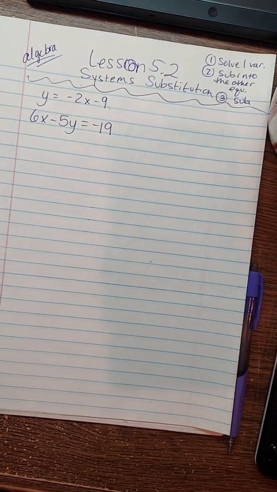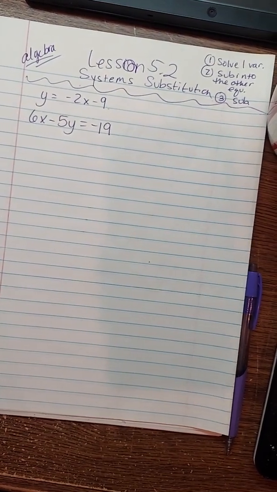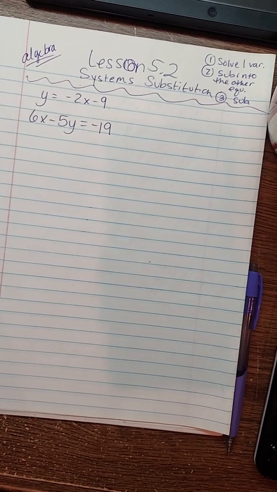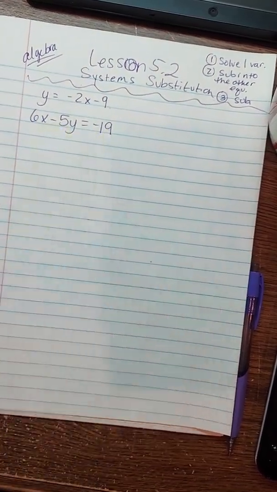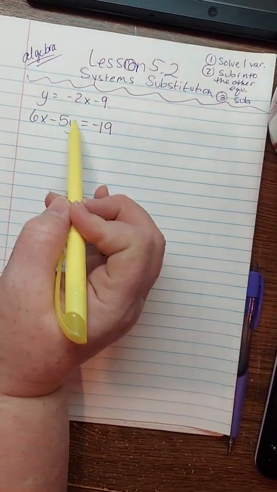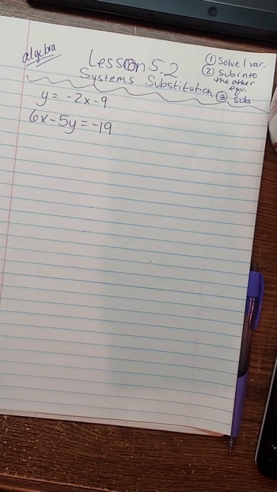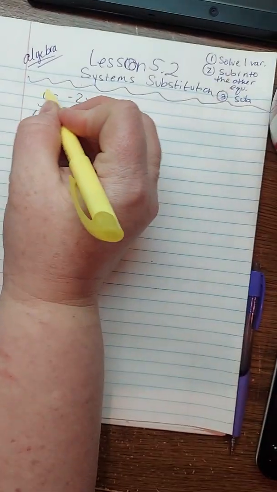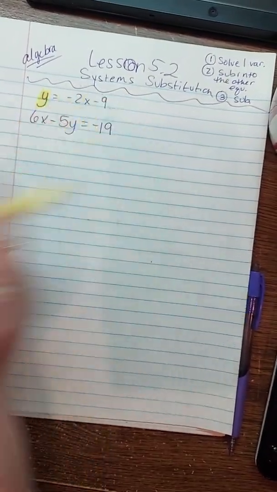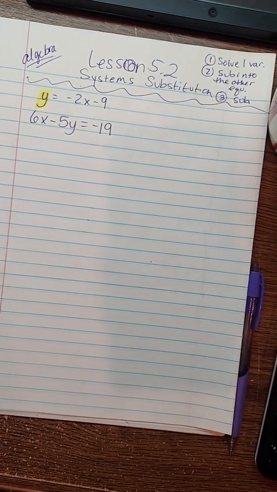Is it solved for just the variable that has no letters or anything else? Well, first of all, this has coefficients, so these two are out. How about over here? Oh, hey, look, this y is already solved all by itself.